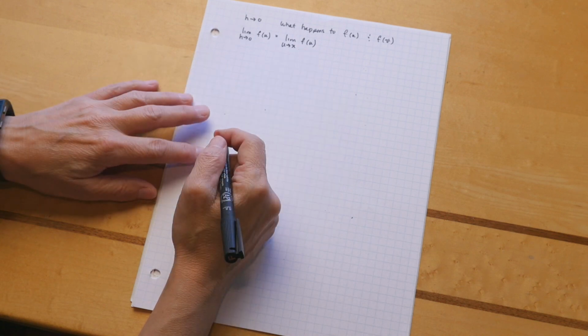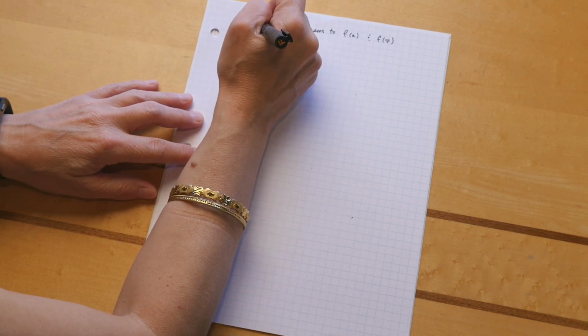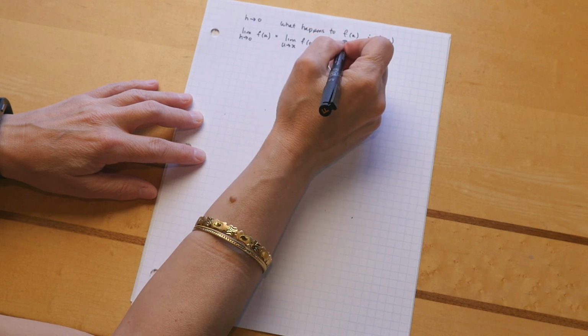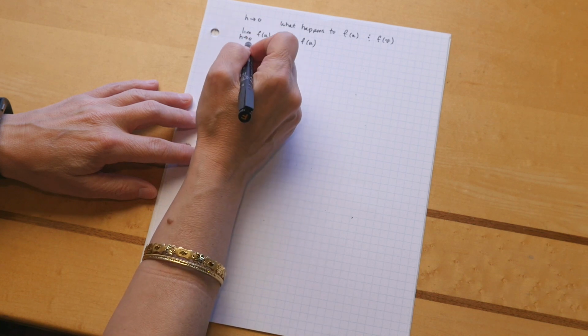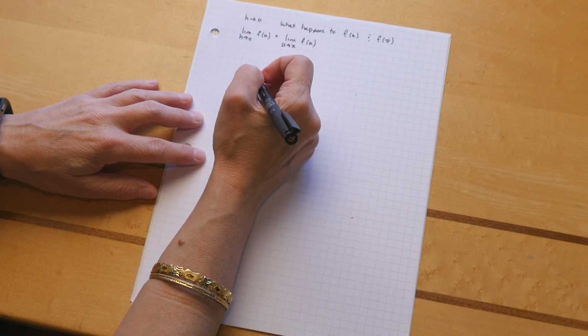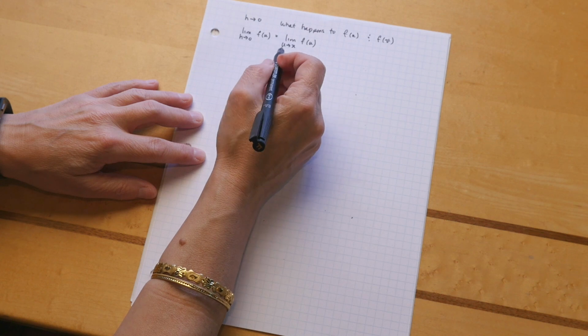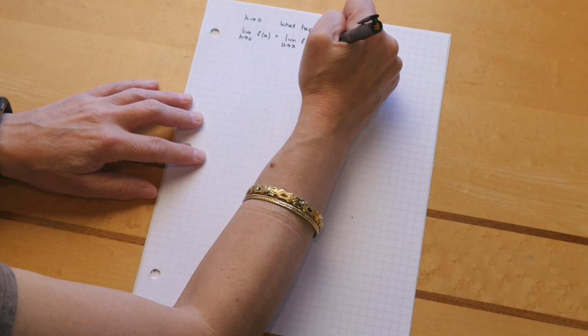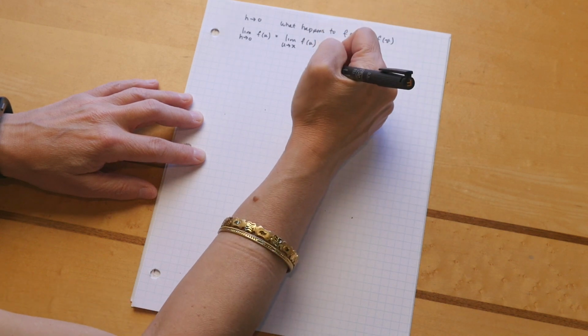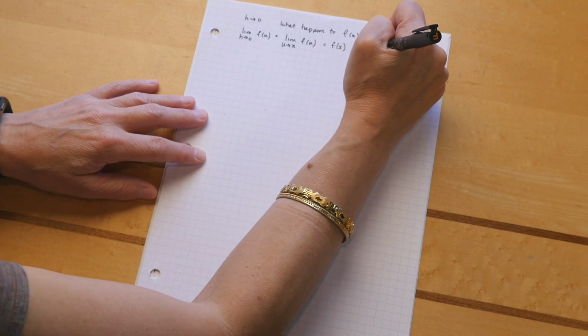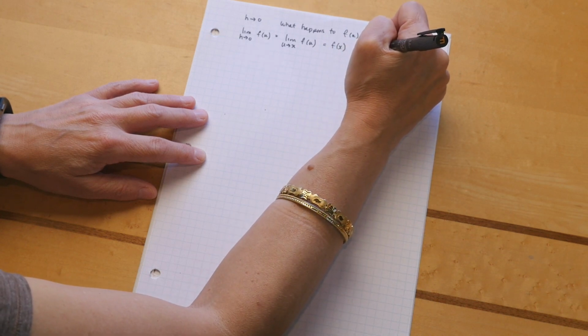Well, h is going to 0, and I'm asking what happens to f of u and f of v as h goes to 0. What is the limit as h goes to 0 of f of u? I'm saying that's the limit as u goes to x of f of u, and that is equal to f of x. Why?